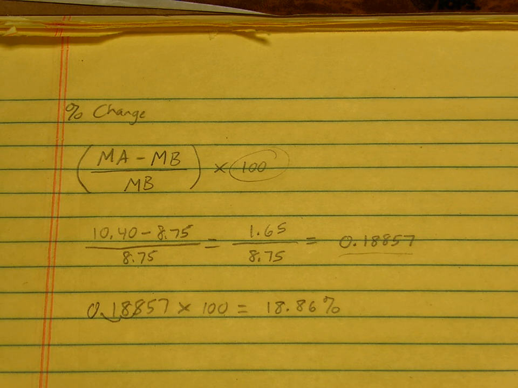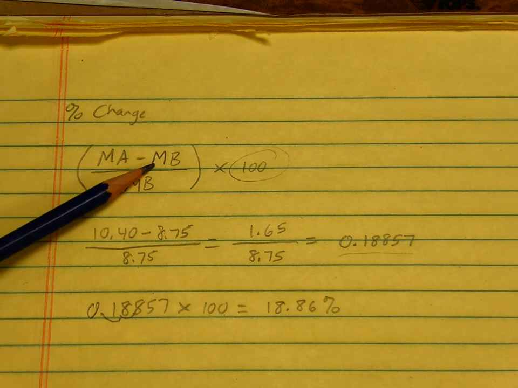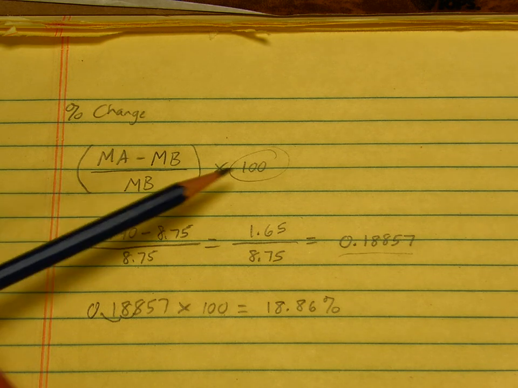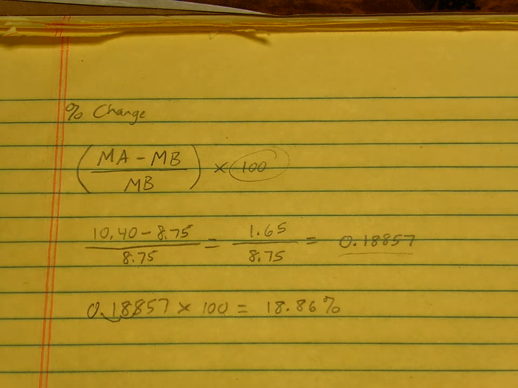So make sure you simply follow this formula here. Use the mass afterwards minus the mass before, divided by the mass before, times 100. You'll get the percent change pretty easily.